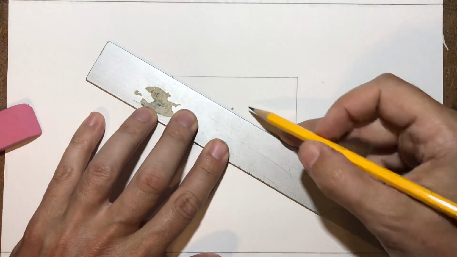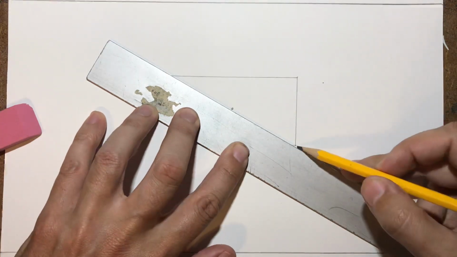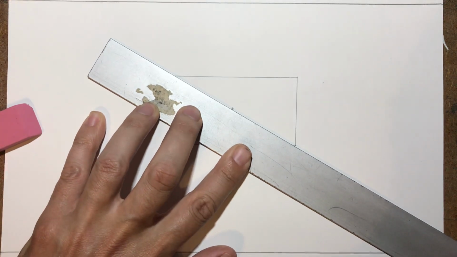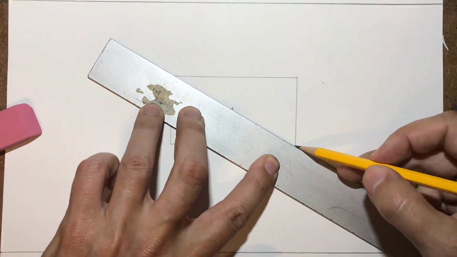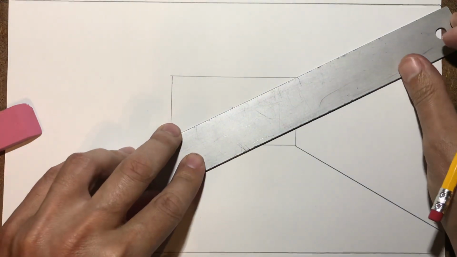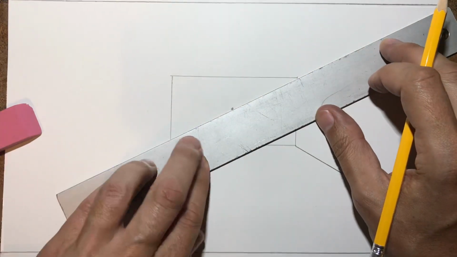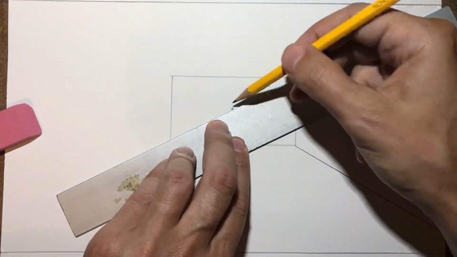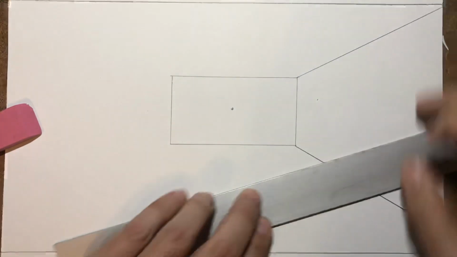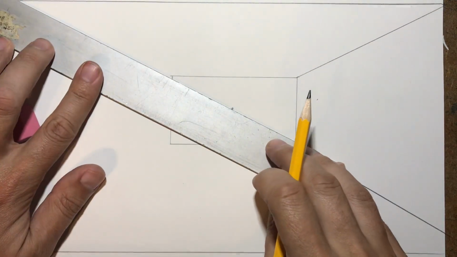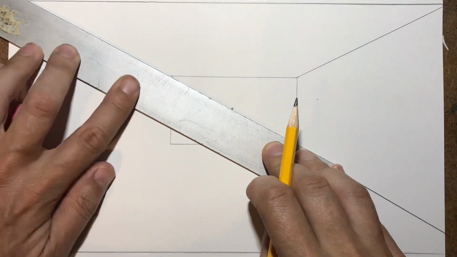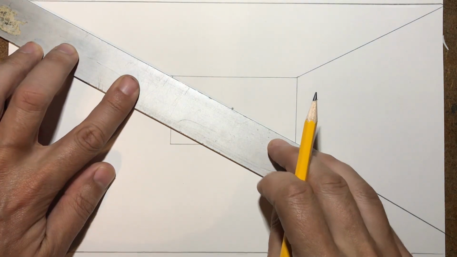I'm going to line up the ruler from the vanishing point to the corner of the rectangle, as carefully as I can. And then I'm going to draw a line starting from the corner all the way to the edge of my paper. I'm going to repeat that to all four corners. So line up the ruler from the vanishing point into the corner of the rectangle. Draw a line out. This is going to establish our walls, our floor, and our ceiling.